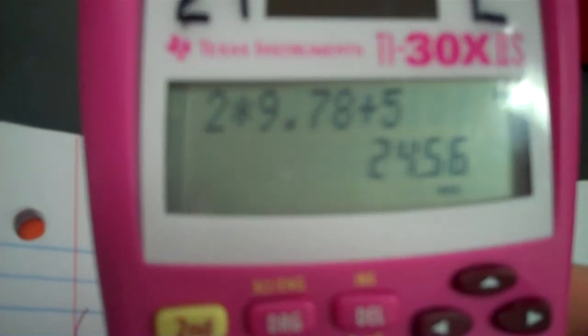Ditch the negative, that's not important. Your length is 9.78. Now find your width, you go all the way up here, you replace that L with 9.78. So I go 2 times 9.78 plus 5, 24.56. Those are your two answers.